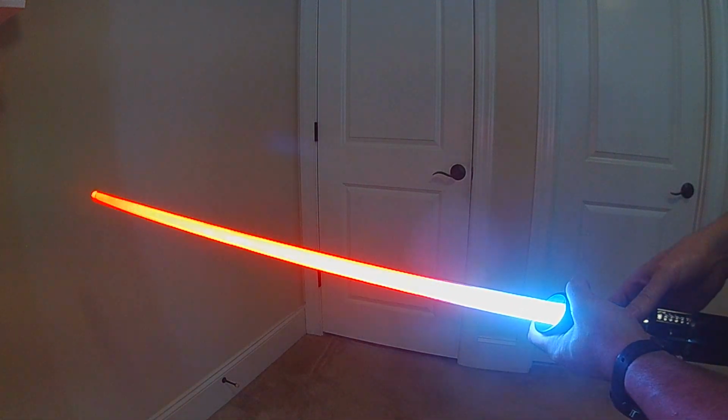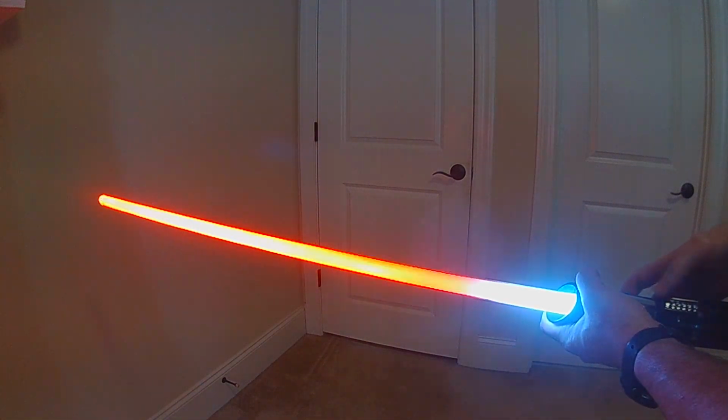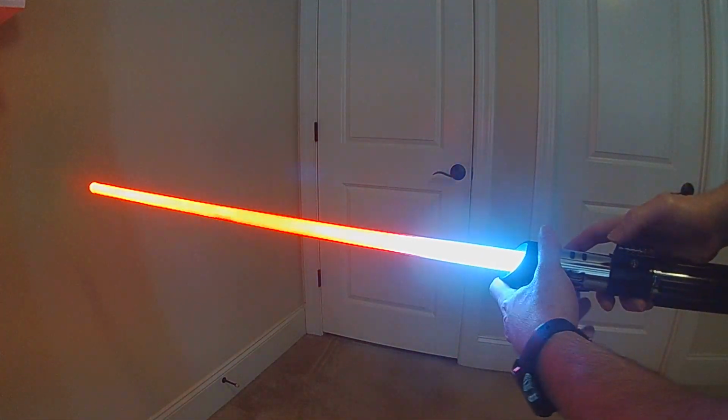Cancel. Settings menu. Cancel. Main menu. Exit. Again, I have power lock active. I'm used to clicking the power button.